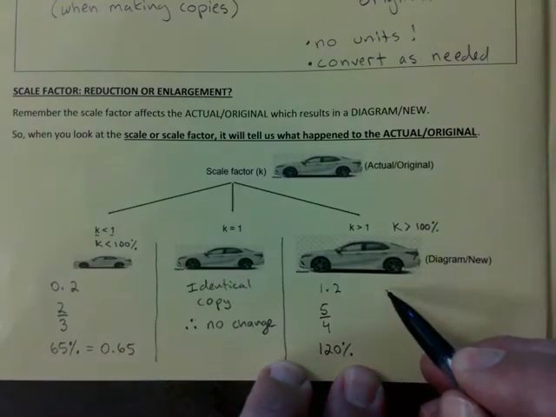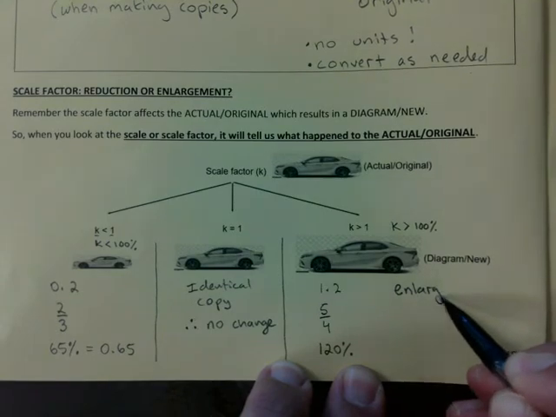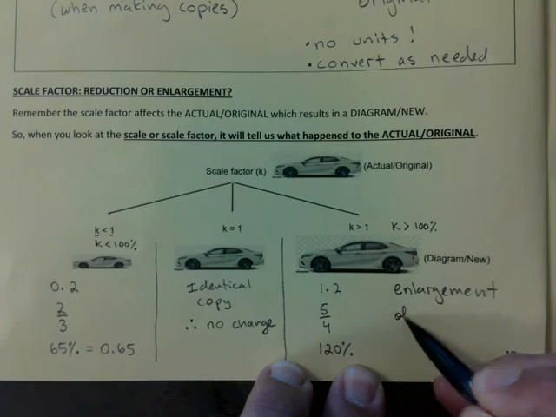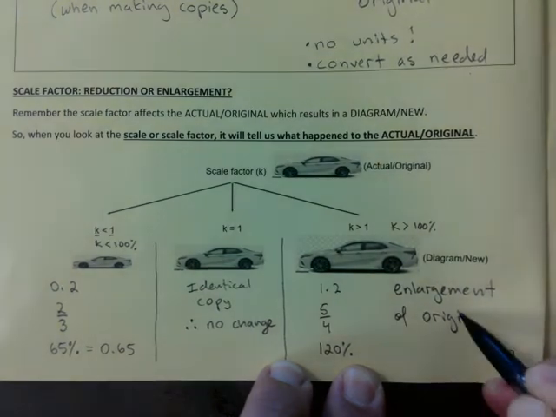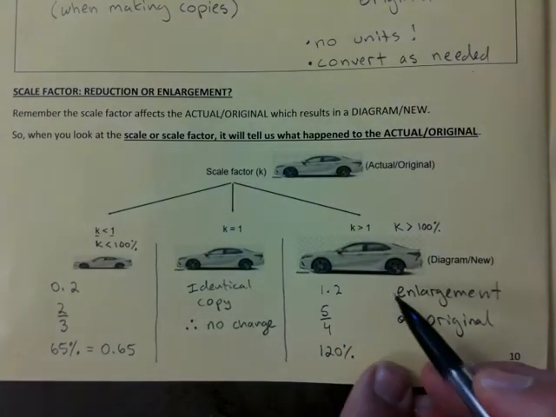So let's write here on the side, enlargement of original. Technically slash actual, but I'm just going to do it that way.